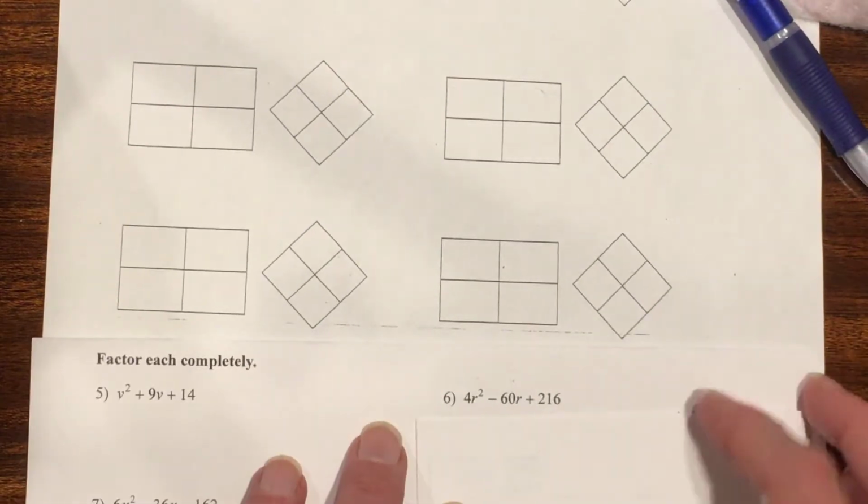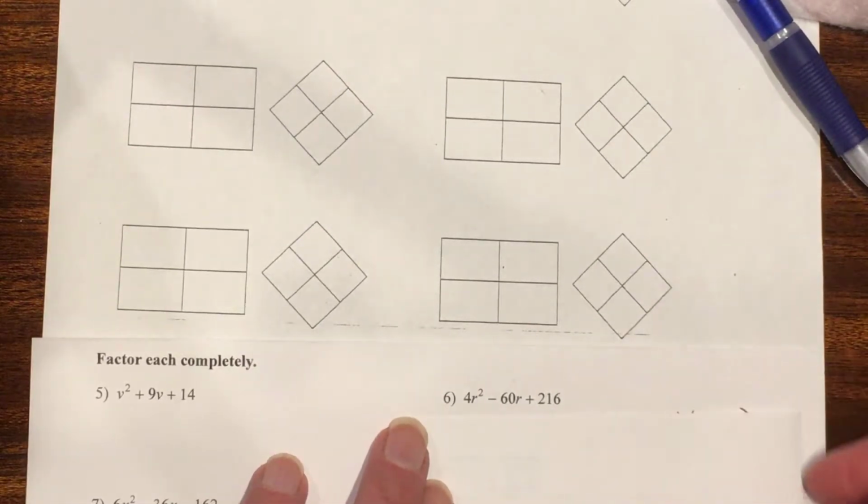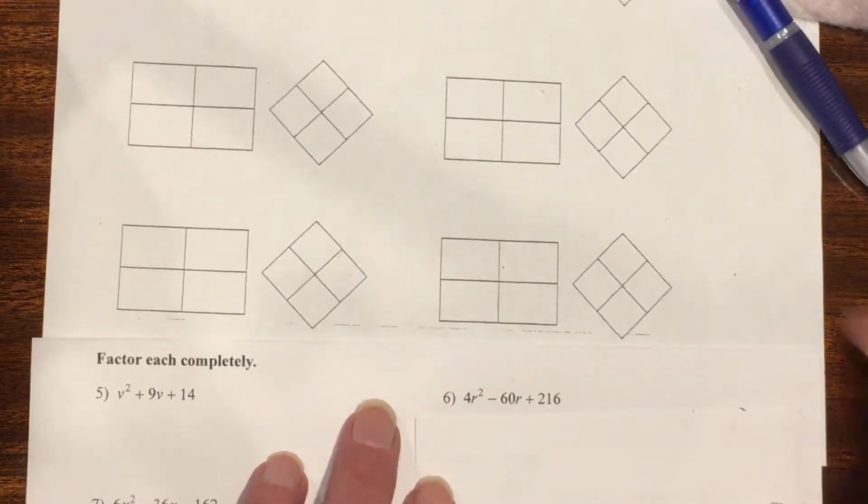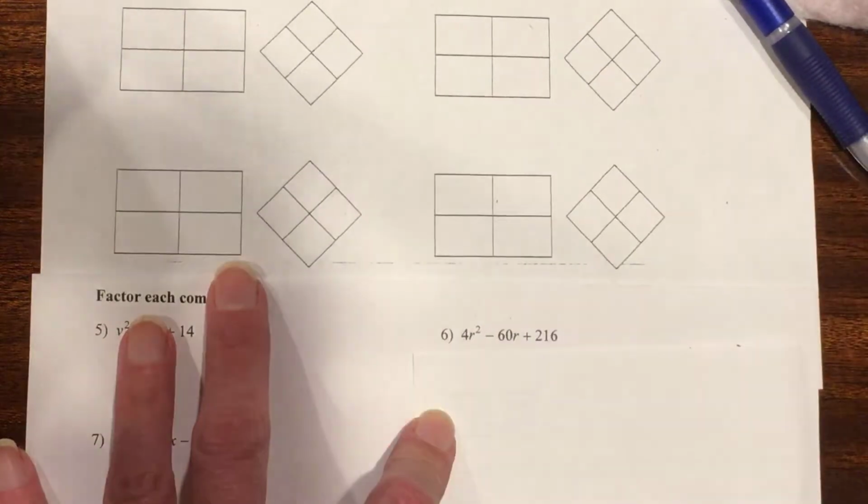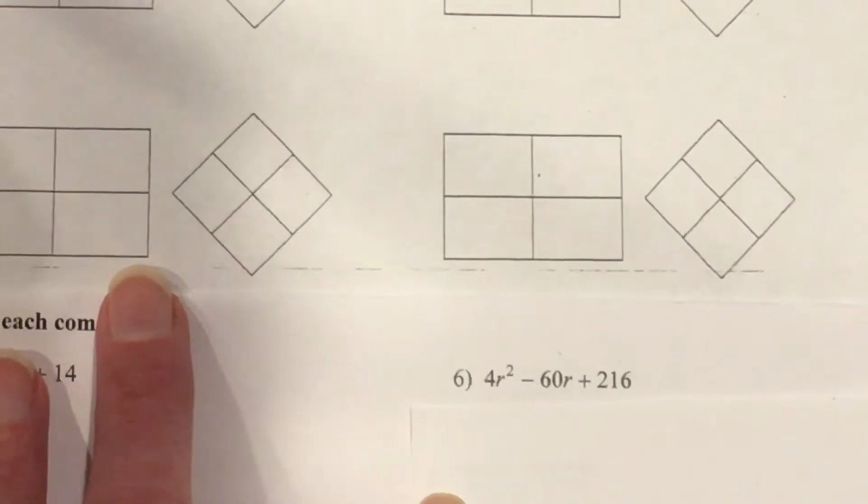Okay, guys, sorry about the last video. It got cut off because my phone died, so I'm going to try again. Let me zoom in a little more here.